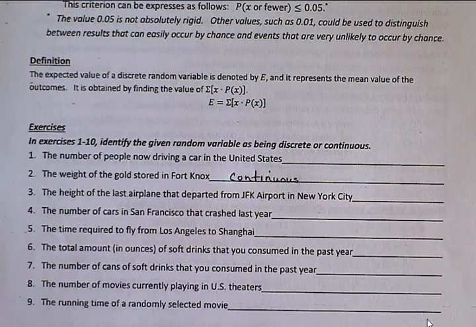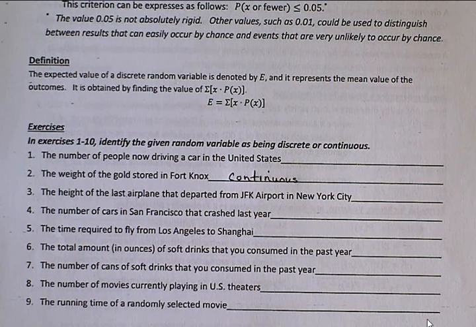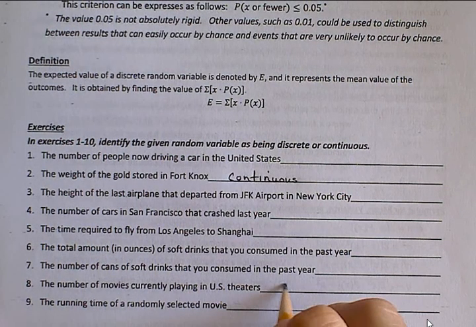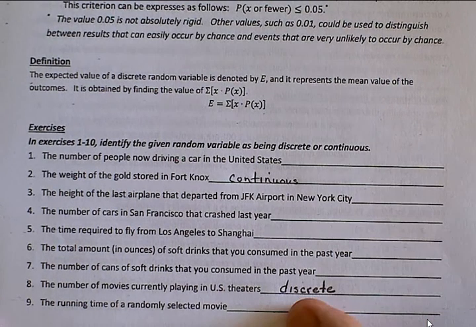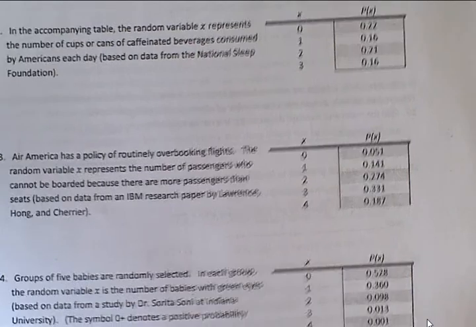Number 8, the number of movies currently playing in U.S. theaters. Values like that can be counted or are countable. You're not going to have a partial movie. You're either going to have a movie playing in its entirety or it's not playing at all. So numbers like that become countable numbers. Number 8 is an example of a discrete value. So there's the first part, just again, going back to those kind of values. Number 10 on the back side is one more.